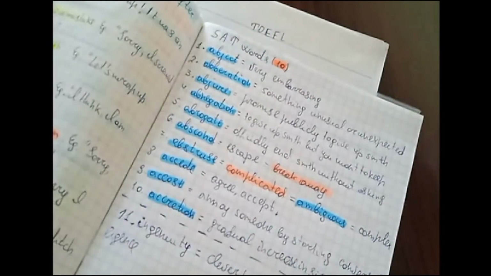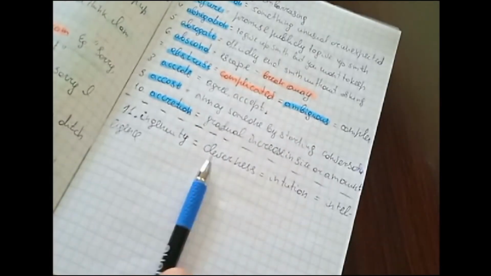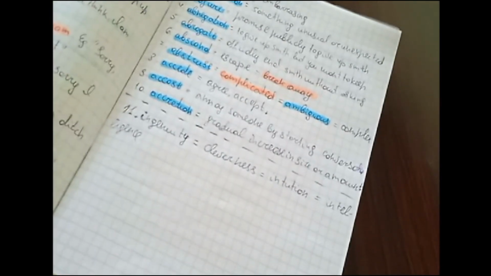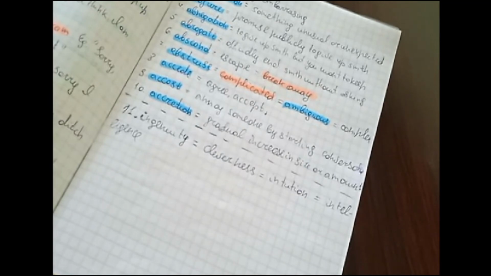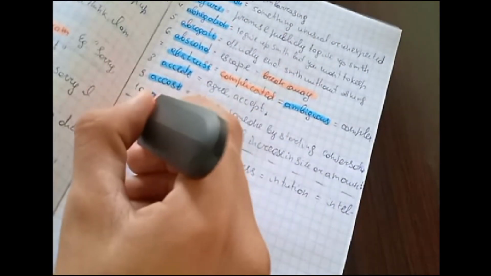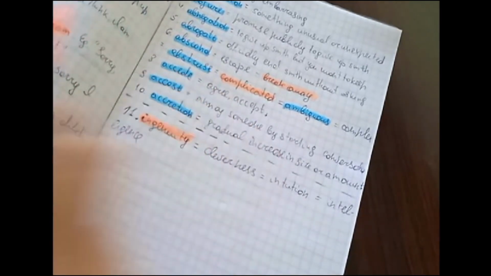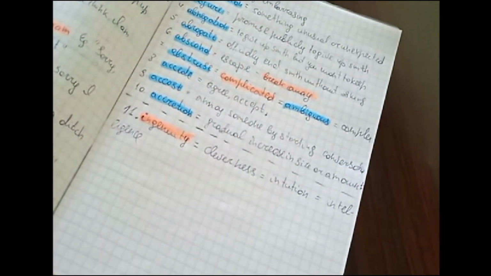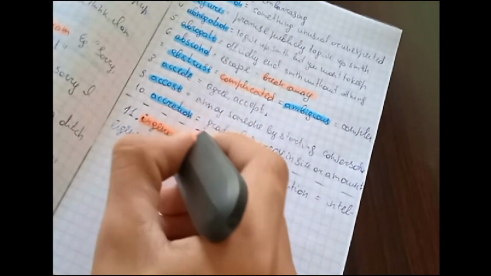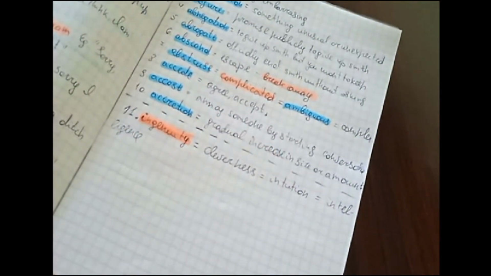And now you can see ingenuity. I think that it is not advanced. It can be upper intermediate, so I will highlight it orange. Learning new words with this method is so amazing. I think that it isn't a waste of time.